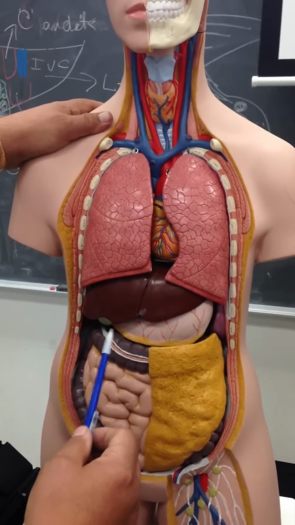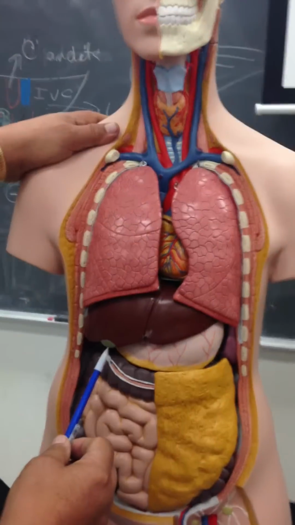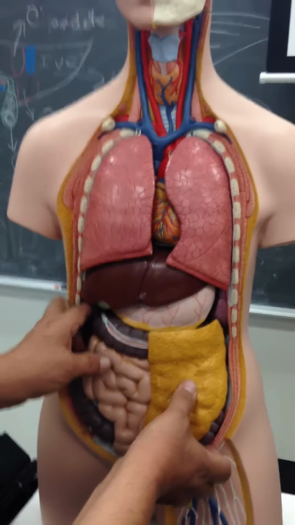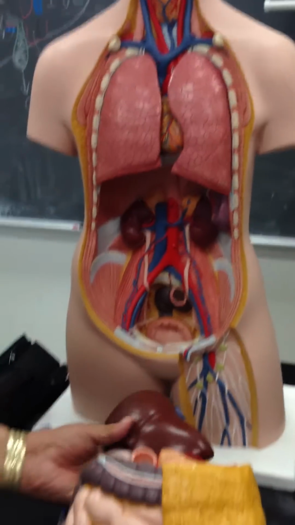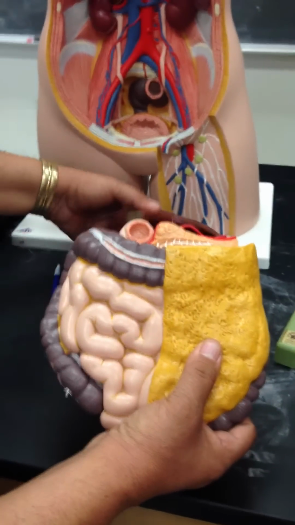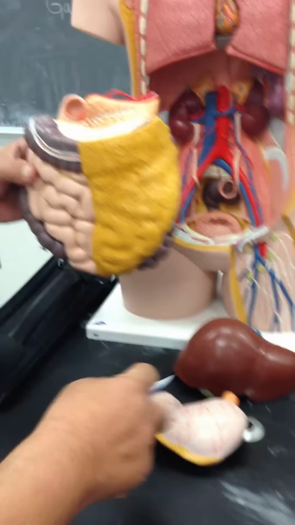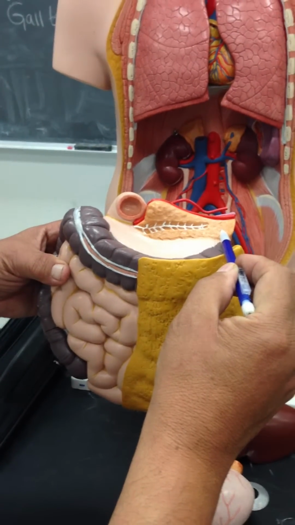Some of the accessory organs are the liver, and this greenish thing called the gallbladder. Okay, we're going to remove these parts to study each in a little bit more detail. If I remove the stomach, the gallbladder, the liver, and these parts, okay, so if you look at this one, this is the pancreas, one of the accessory organs.